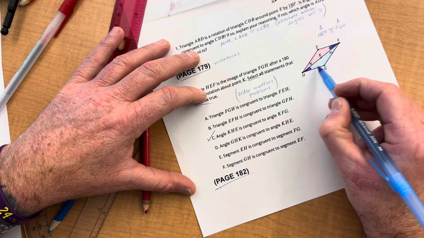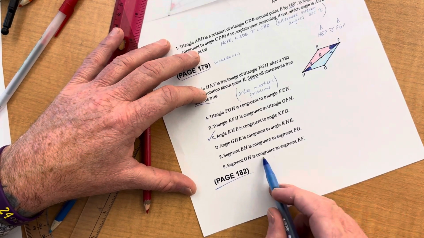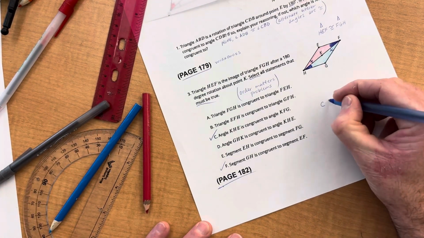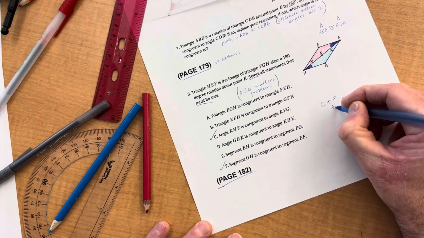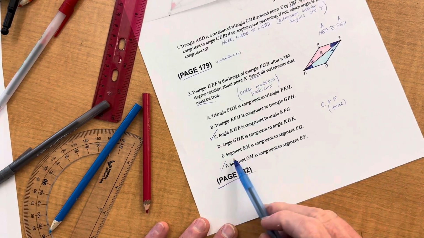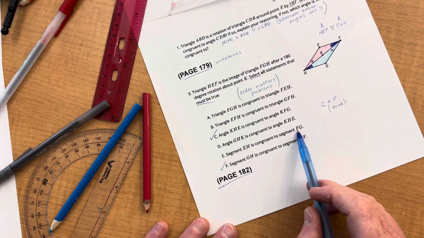I know GH is gonna be congruent to EF. And that's what they said. So answer C and F on this one. C and F are true. All the rest are false. This one was close, but it had the wrong order.